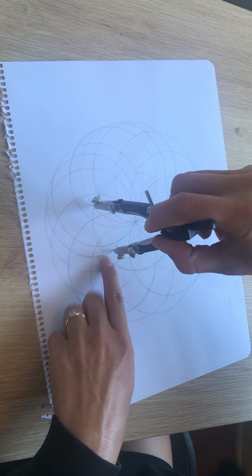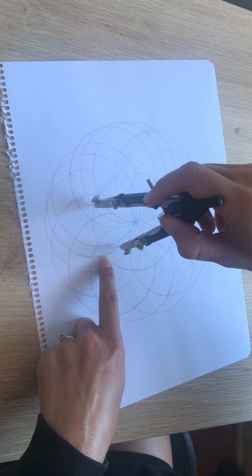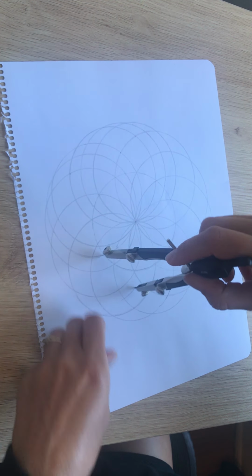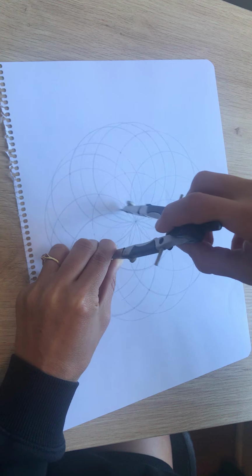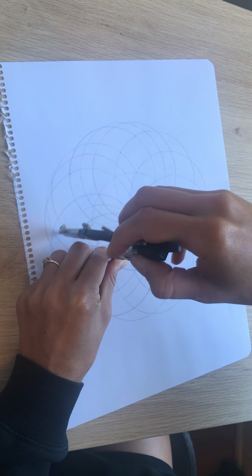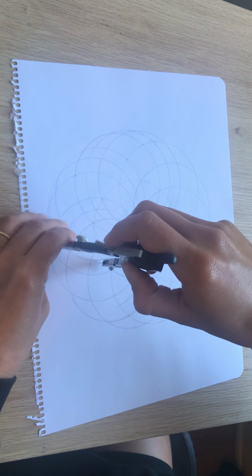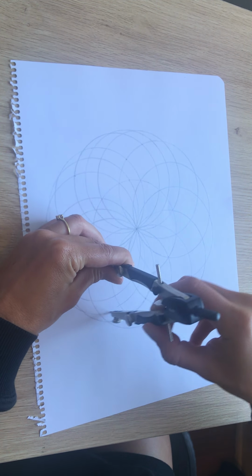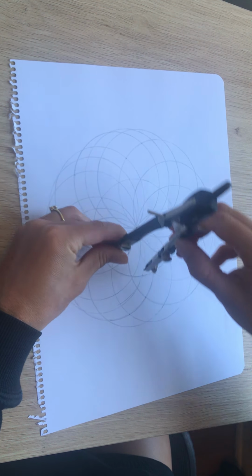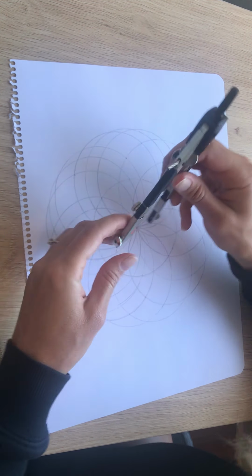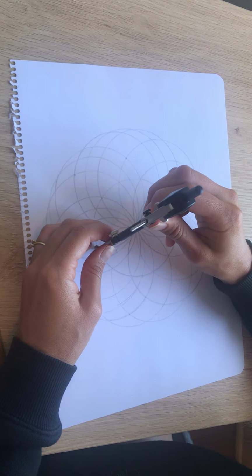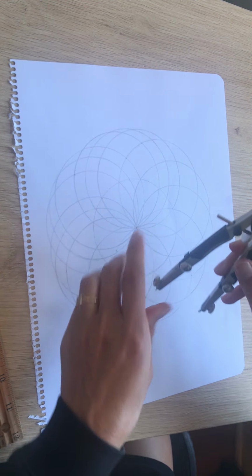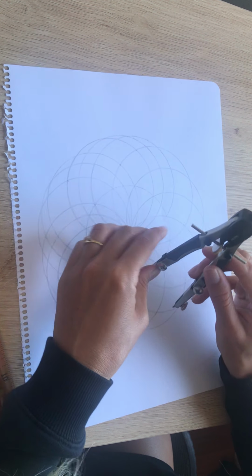Okay, now this one, I could start here. I think that's circle number 3. Let's make sure I'm keeping this accurate. Good. That crossed here. So I start my next circle from there.